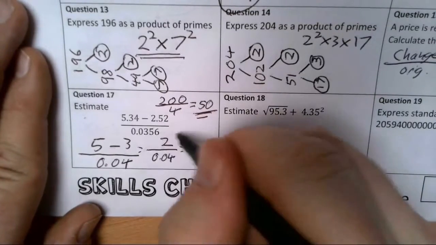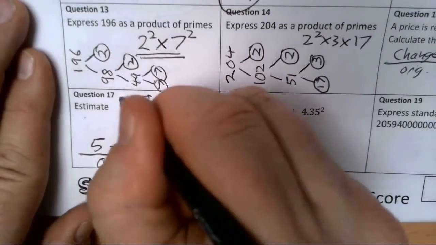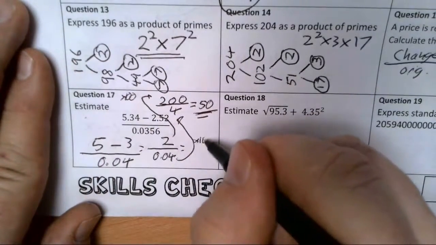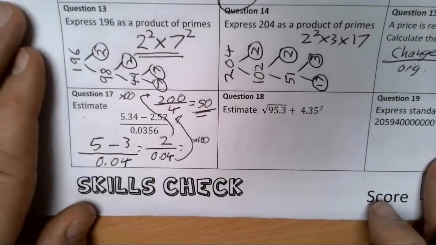Okay, do you see what I've done there? I've just times the top by 100 and the bottom by 100 to get that division there.